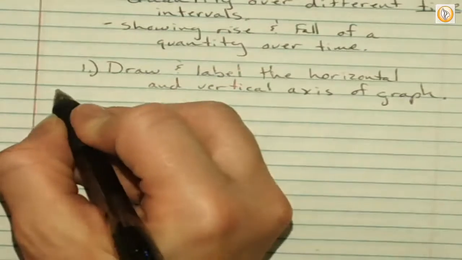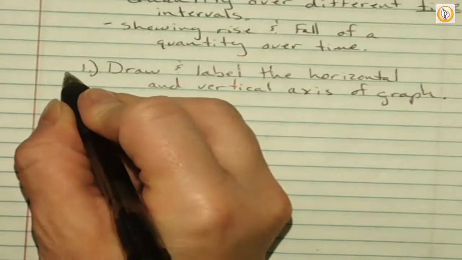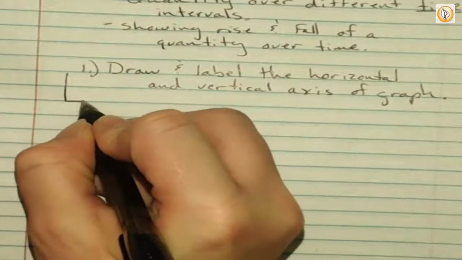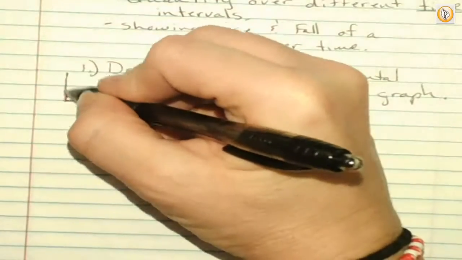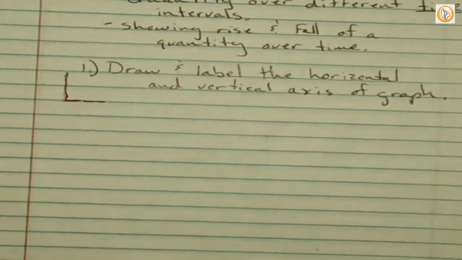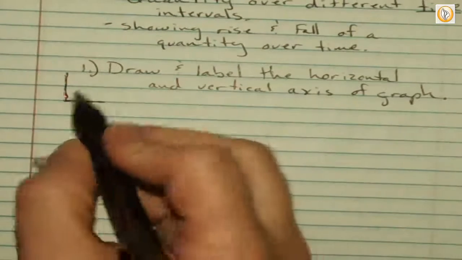That's going to look like this. Horizontal and vertical, similar to whenever you're graphing dots.